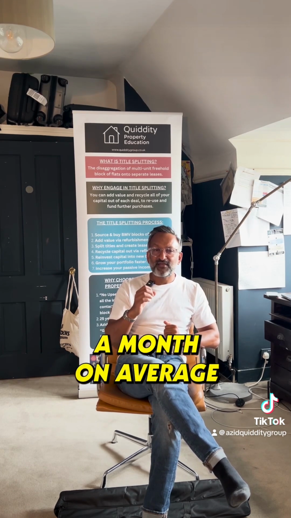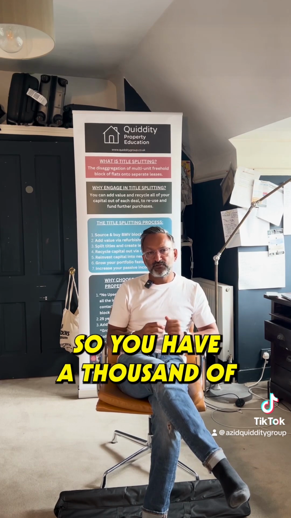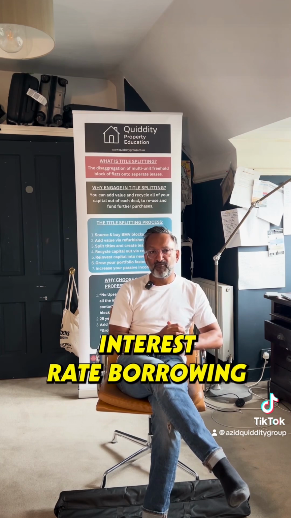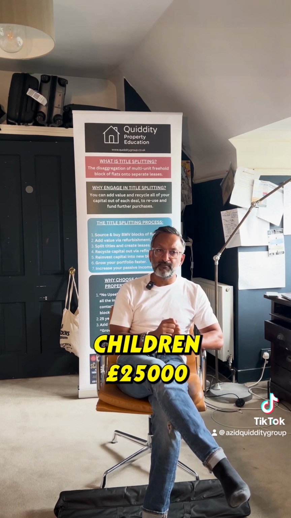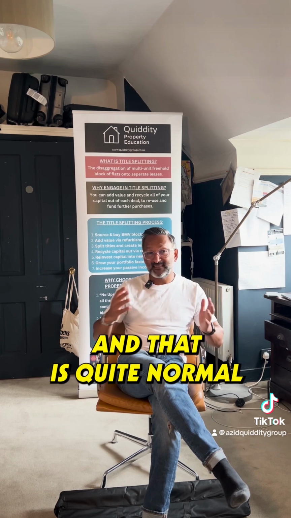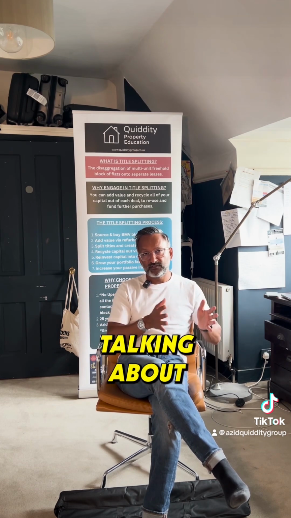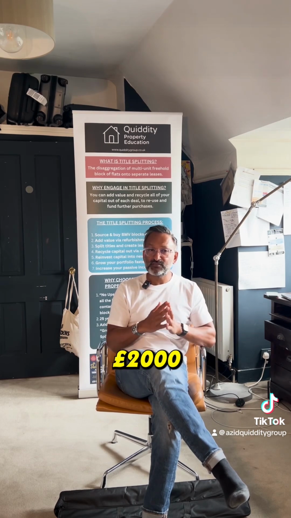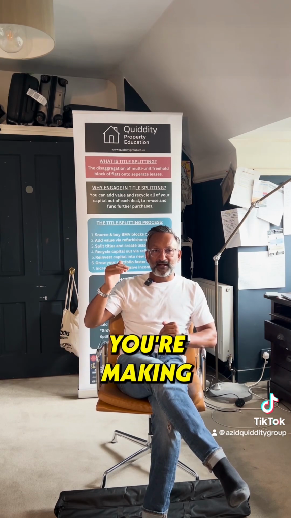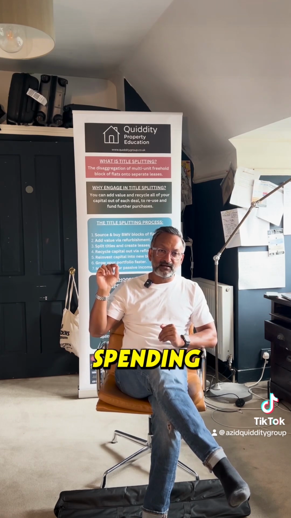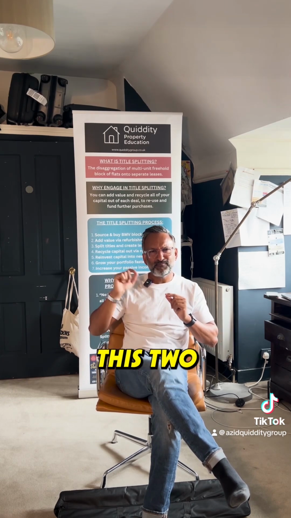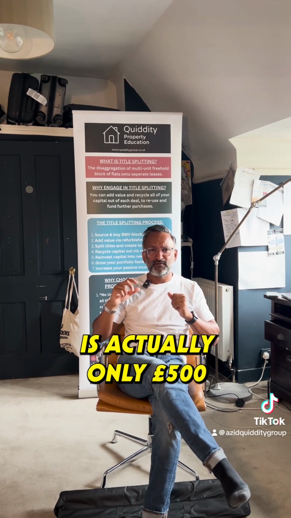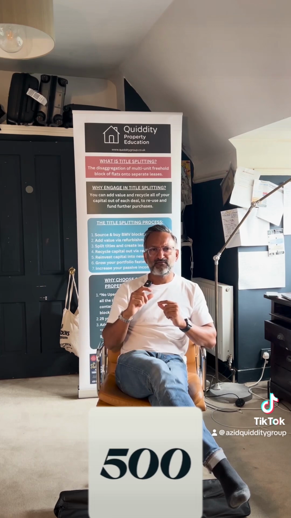So let's say that's £1,000 a month on average. So you have interest only payment, fixed for 5 years at 5.5% interest rate, borrowing £225,000 for that particular property, and that is quite normal for all these costs that I'm talking about. £1,000 of outgoings, £1,000 now on interest only payment. So that's £2,000. Now you come back to the rent that you're making. You're making £2,500, but you're spending £2,000 to make this £2,500. So actually, your rental gross profit before tax is actually only £500.